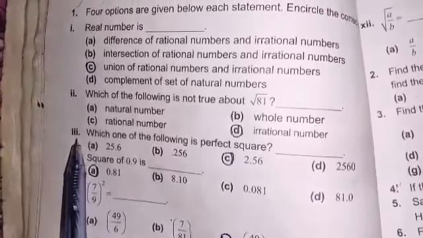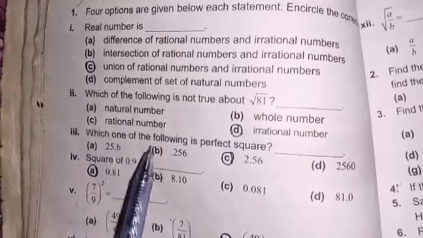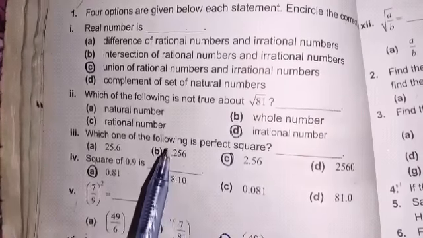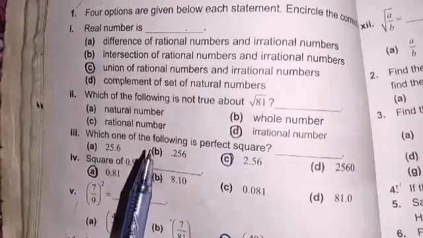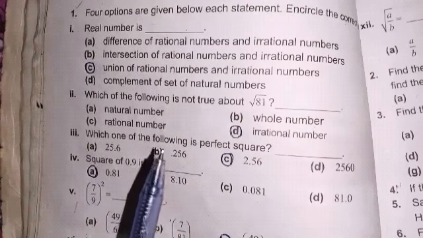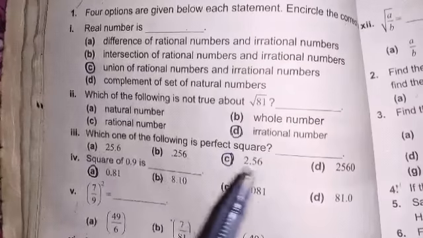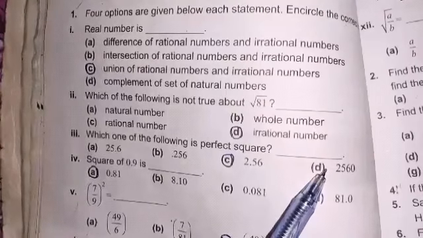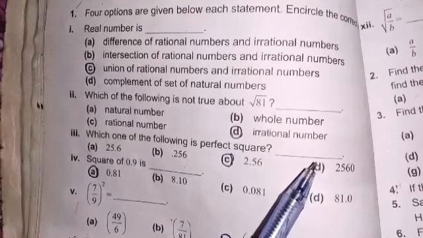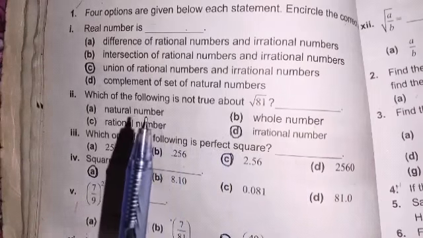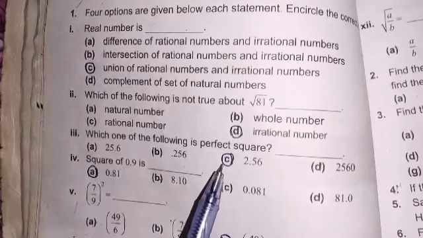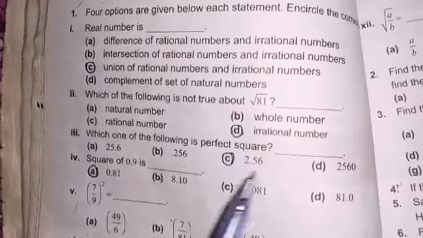Here is our statement number 3. Which of the following is a perfect square? Students, when we have to find out which number is a perfect square, we have to take the square root of those numbers. You will take the square root of all 4 numbers given to us turn by turn, then you can get the answer. Our exact answer is C, 2.56.